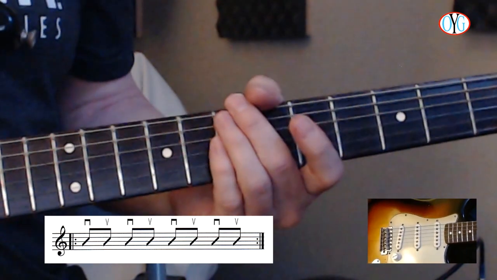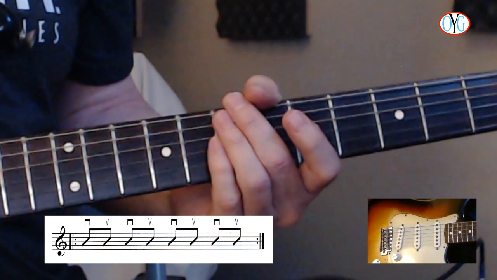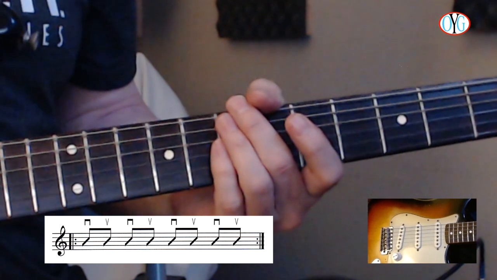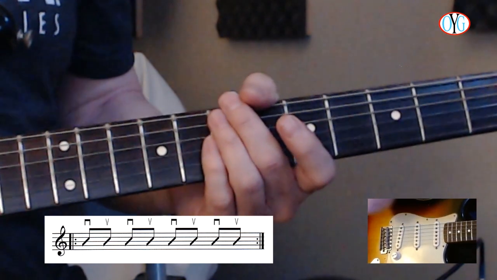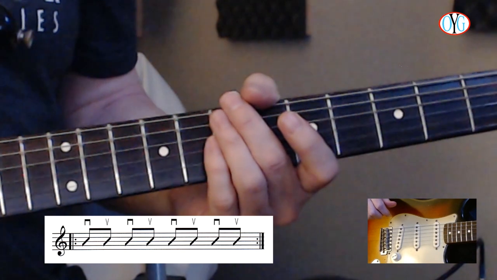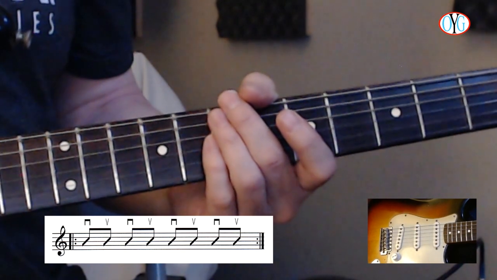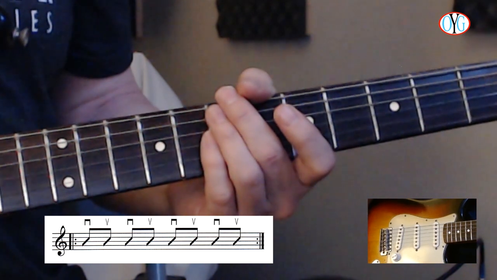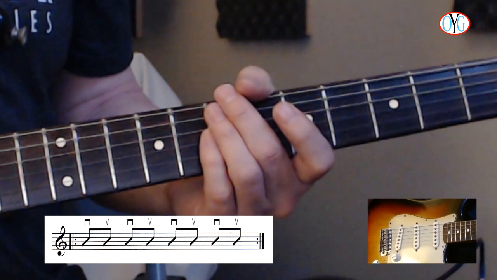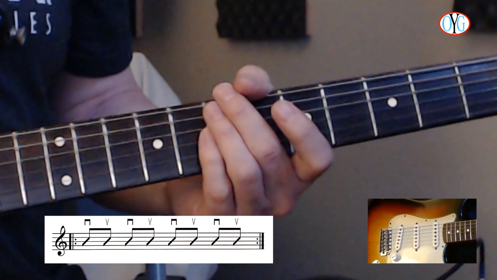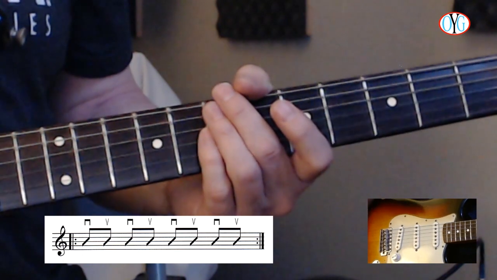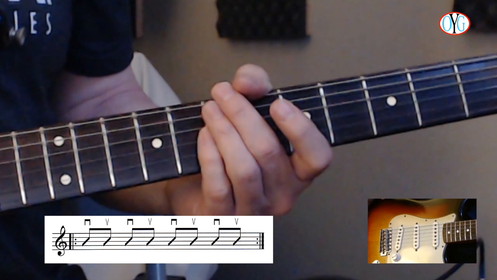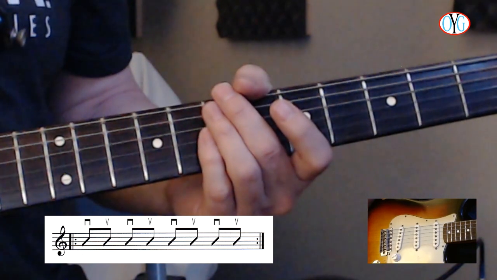The object here is, can you do this for 5 minutes without speeding up or slowing down appreciably? Okay, you want to keep steady time. So this is the challenge. Meet the challenge and play this steady rhythm for 5 minutes, the best you're able, without speeding up or slowing down, but staying right on the money.